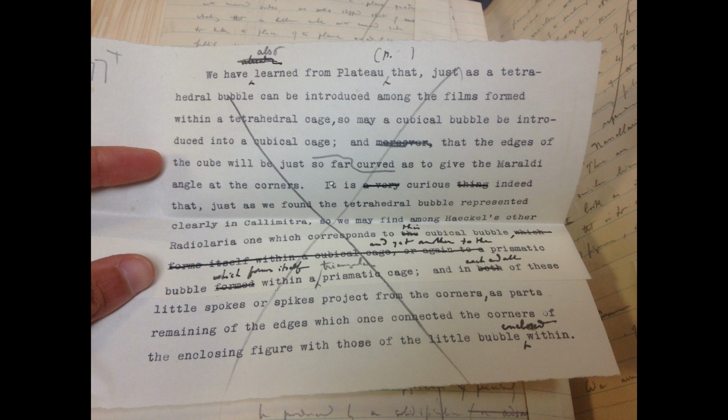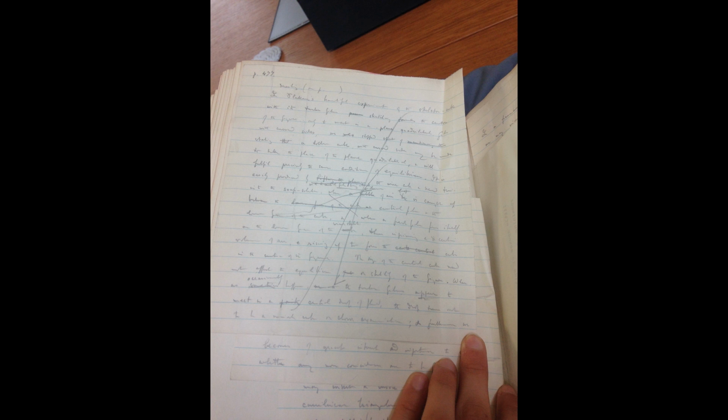One of the things this chap was very keen on was understanding the shapes that you get if you squash a bunch of bubbles together. He was interested in that because he wanted to understand the shapes of biological cells. And Kelvin had discussed how those things form tetrakaidecahedra, where tetrakaideka is Greek for 14, so these are 14-faced hedra. And Plateau, who was a big soap bubble person, let's see, what is this? "Within a tetrahedral cage, so may a cubical bubble be introduced into a cubical cage." Yeah. Well, let's take a look here.